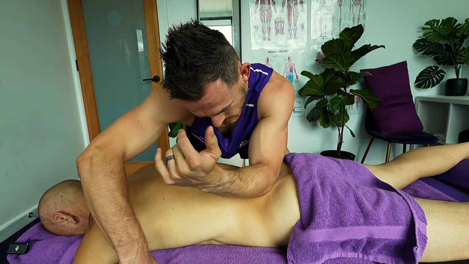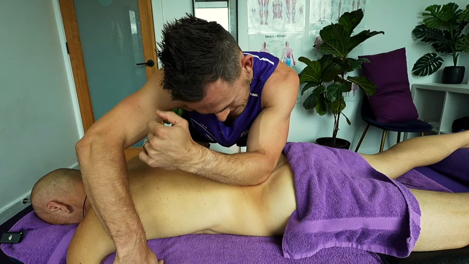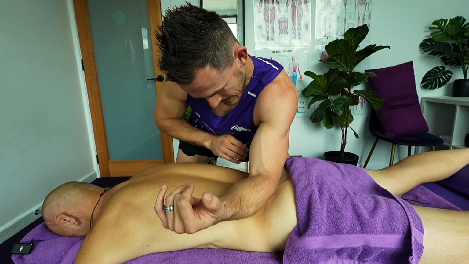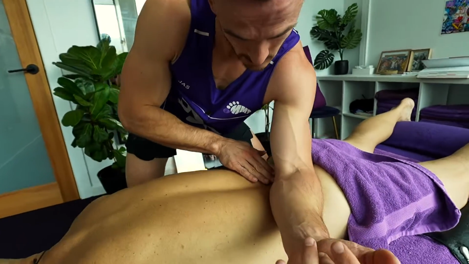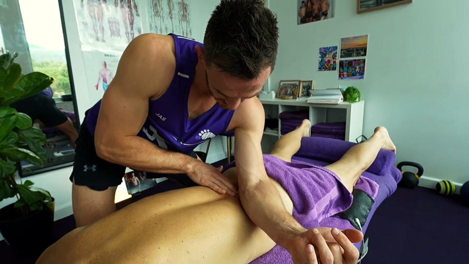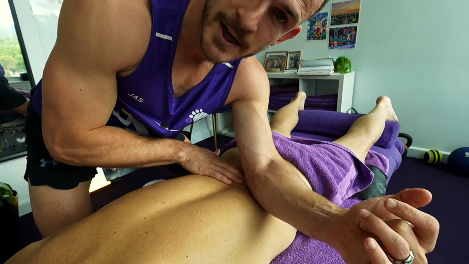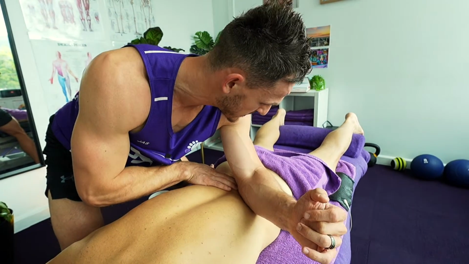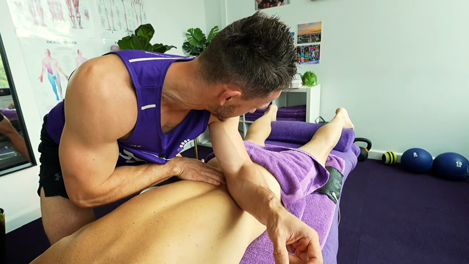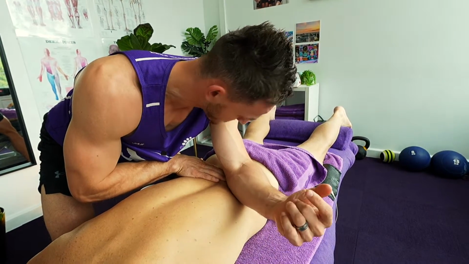So we're slowly building up to using the elbow a bit more there. And then if you are a practitioner, if you're not confident using your elbow this close to the spine, what I tend to do is just place my fingertips just on the spine there, so you know you're right next to it, but you're not pushing straight down on it. So we're right next to those spinous processes in that laminar groove.